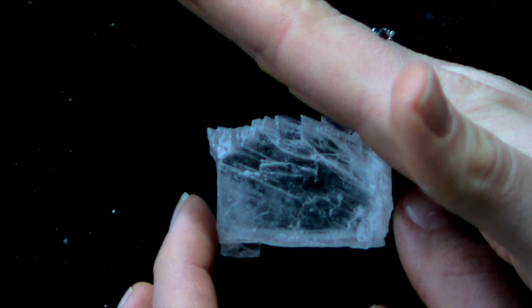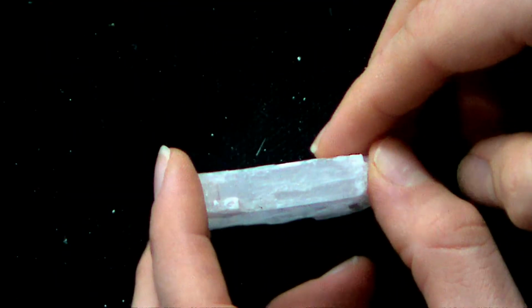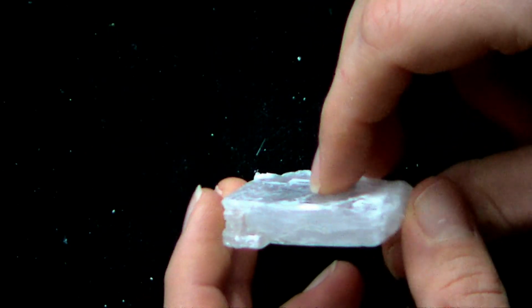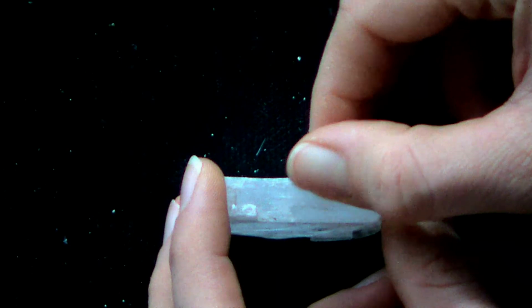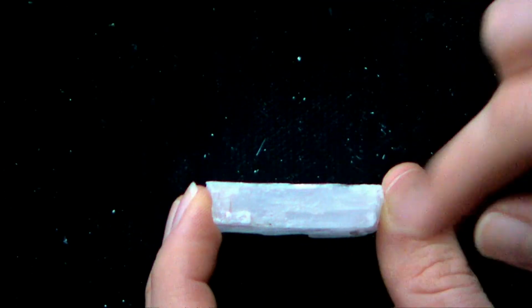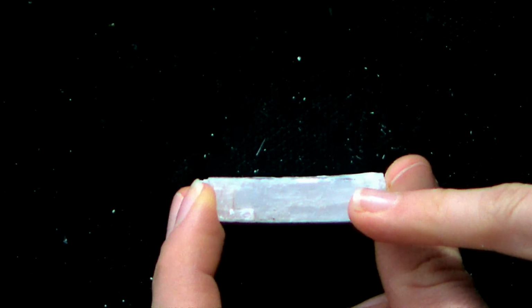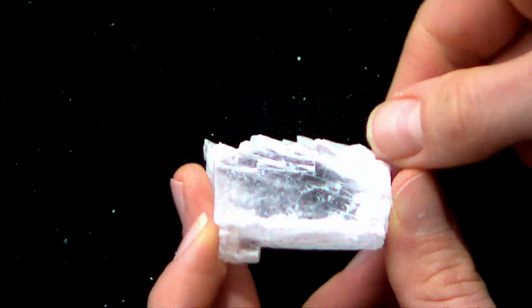So what about that third direction of cleavage? If we look here, we see that it is not cleavage at all. We see that it is a rough surface with no sort of preferential break. So again, this third direction is not cleavage, it is fracture.